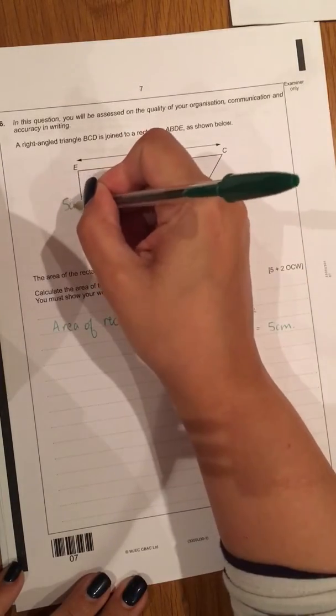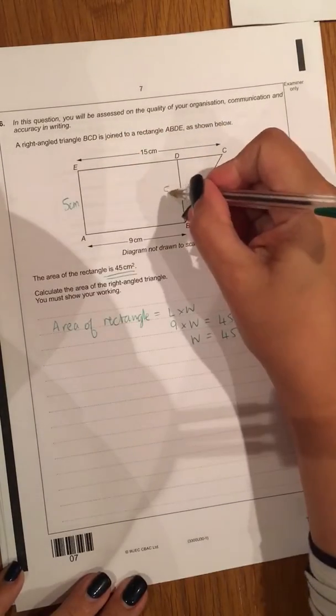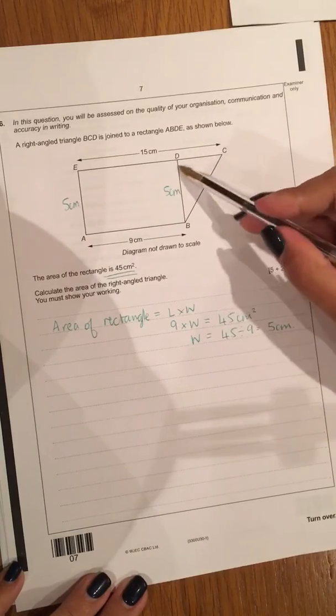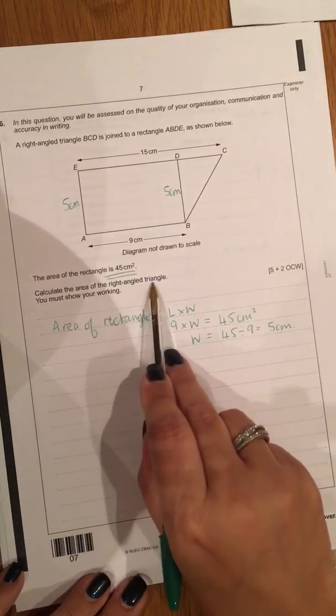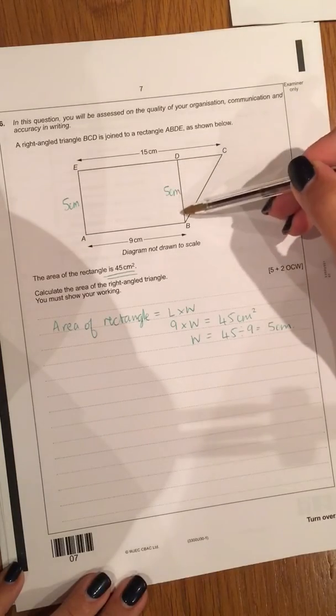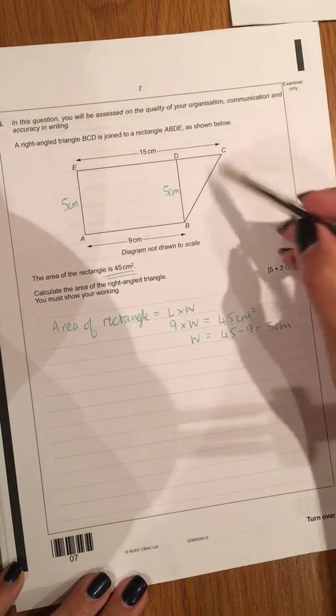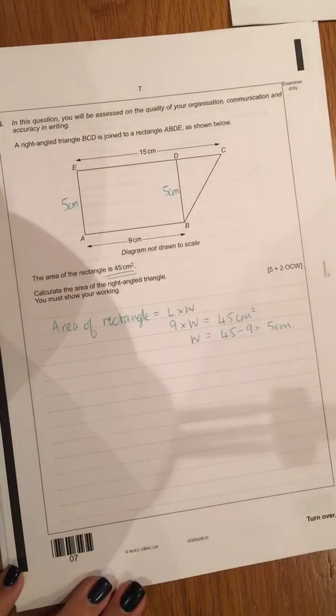I'm going to put it on my picture, but it's also connected to the right angle triangle, which in the question I'm asked to find the area of. So that 5 centimetres is useful because it's in the triangle as well as in the rectangle.